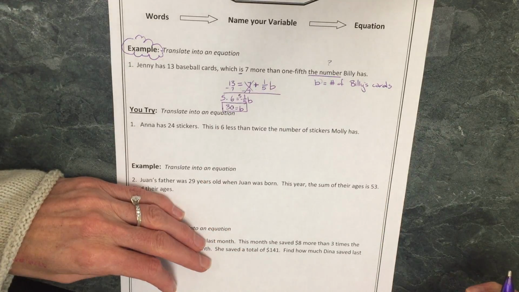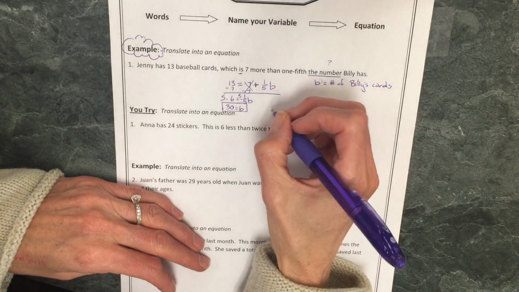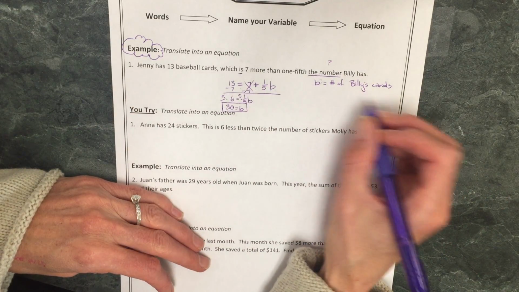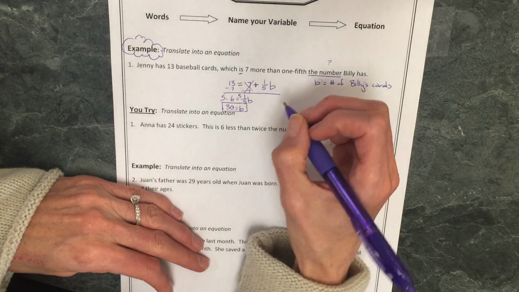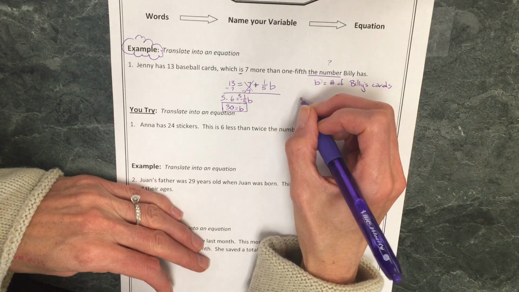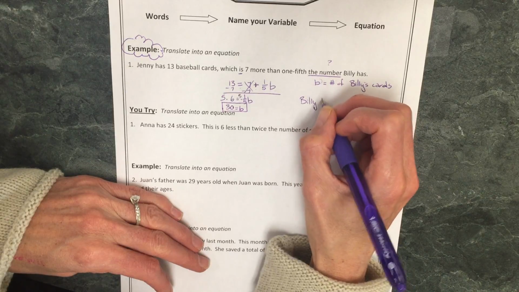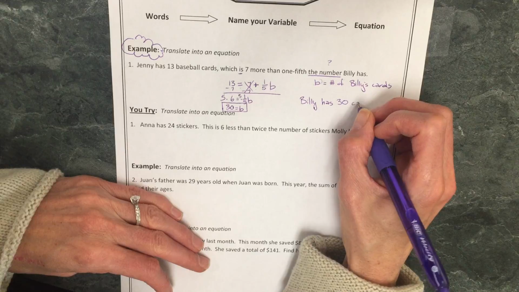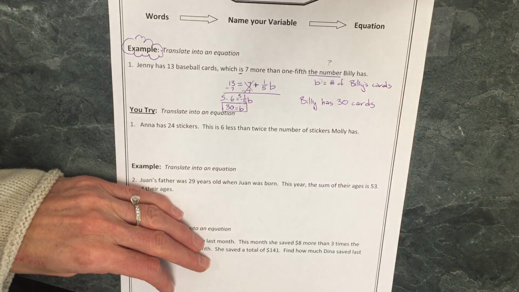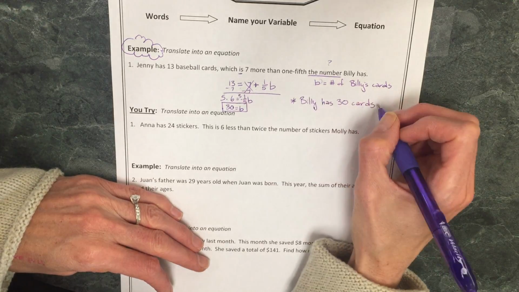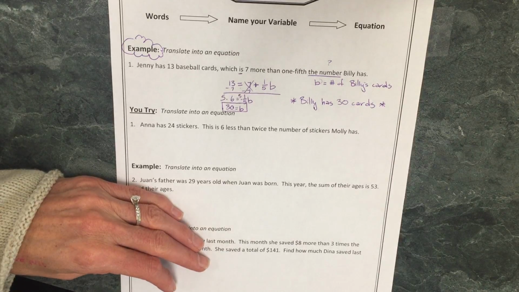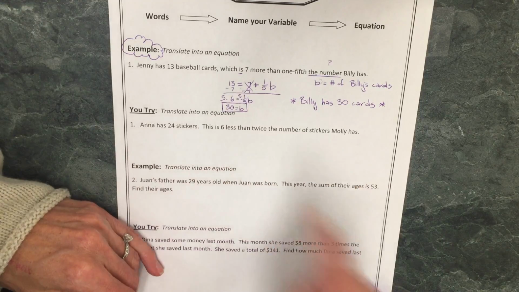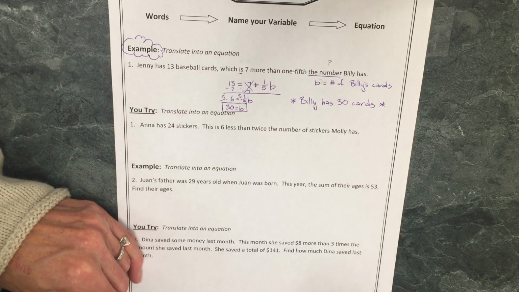That's our answer, but I want to be real specific in my answer. So if I was going to say what the outcome of our word problem here is, I would say that Billy has 31 cards. So Billy has 31 cards. I would like you to try this you try right here, set it up in the same way. So go ahead and pause it and you try it.